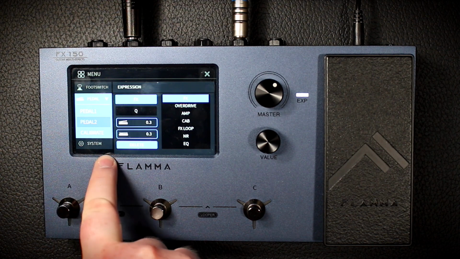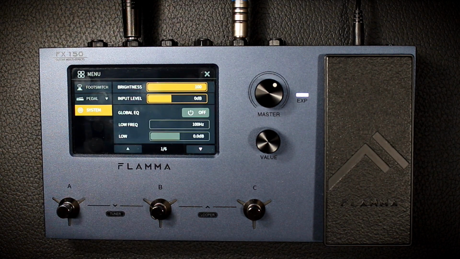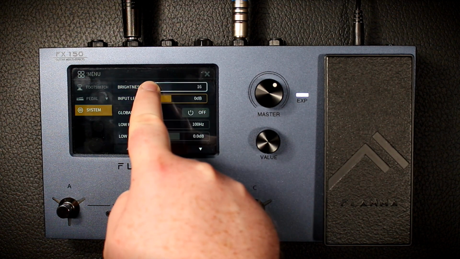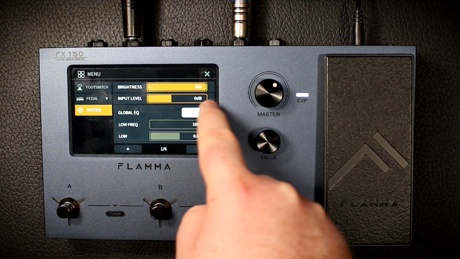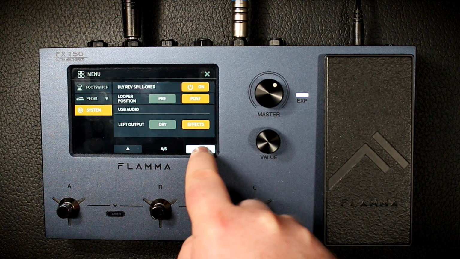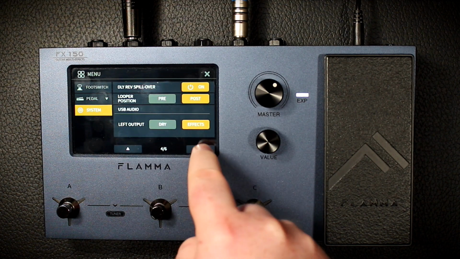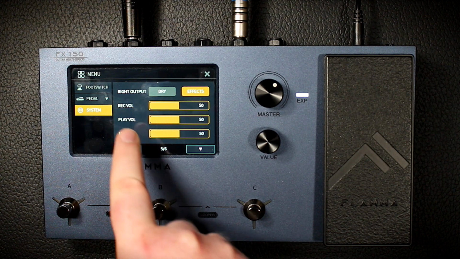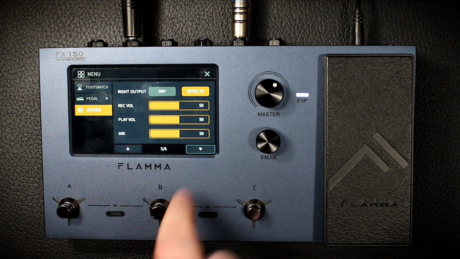Underneath your pedal menu, you then have access to your system menu, which gives you access to a lot of global parameters. I won't go through them all. Some are repeated from the quick settings menu, but here's where you'll find things like your screen brightness. There's a global EQ as well, which includes global high cut and low cut. There's also a number of other parameters to get the unit set up to exactly how you'd want it to be. Here you have a record and play volume for the looper as well.